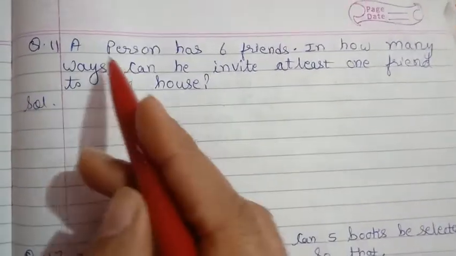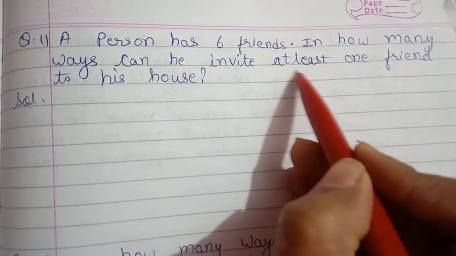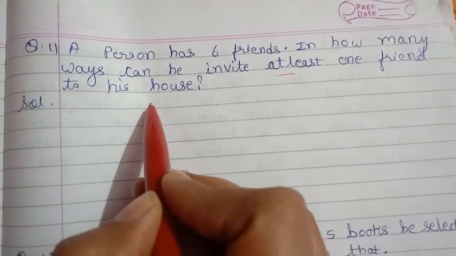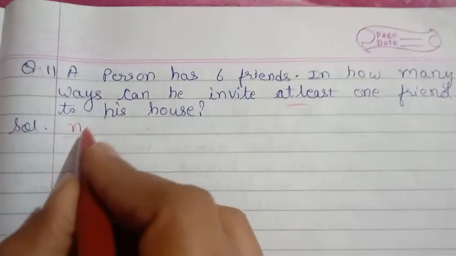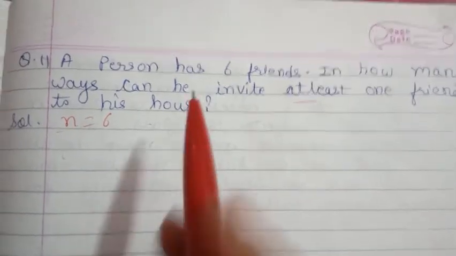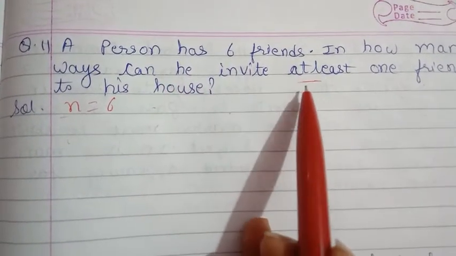Question number 11. A person has 6 friends. In how many ways can he invite at least one friend to his house? Now again, at least one friend. Now total n is 6 over here, right? So total 6 friends he is having. From that, in how many ways he can invite at least one friend?